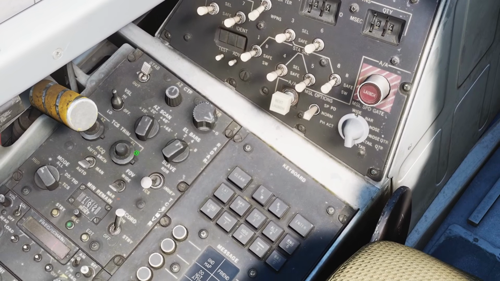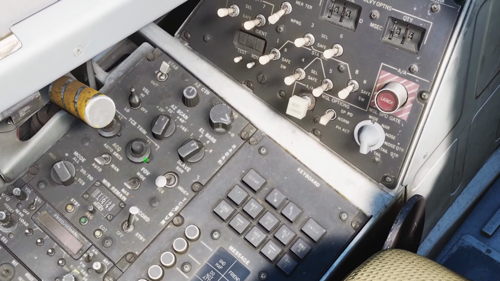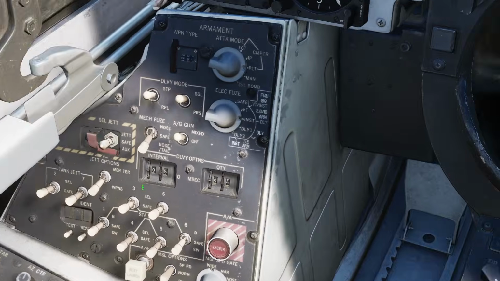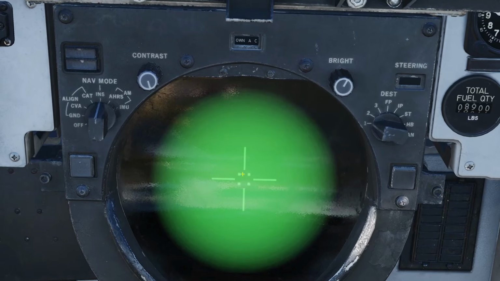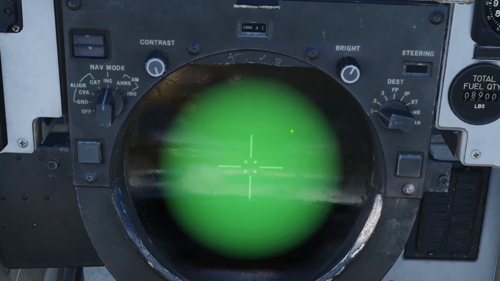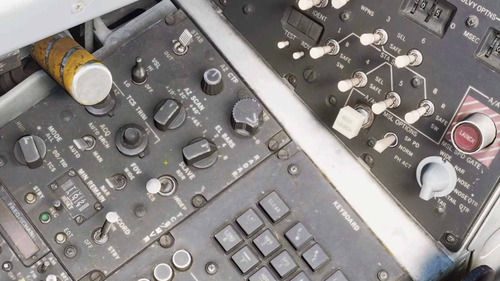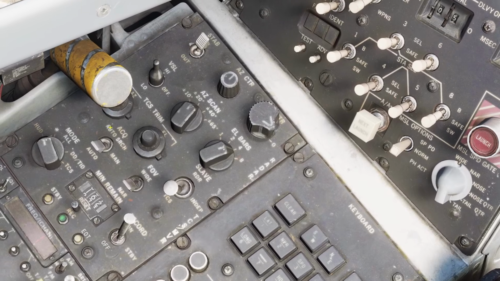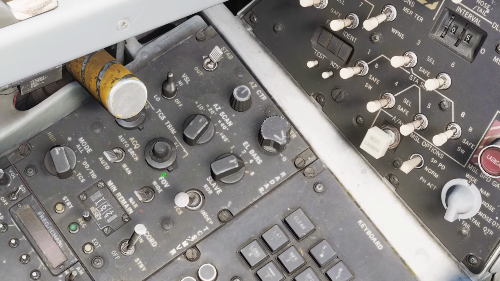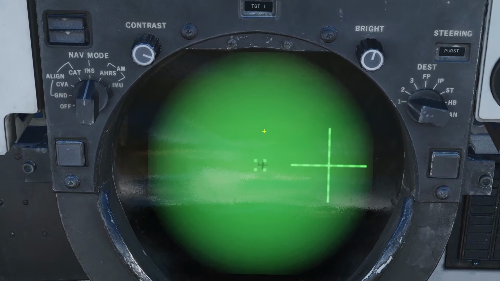There's also the trim switches here. These are used in case the TCS is not aligned with the radar. If I lock something with the radar and the TCS is tracking it, but it seems a little bit off, it's not exactly in the center, you can use the trim switches to adjust it, but it should be aligned perfectly in DCS, so you shouldn't need to use these trim switches. Now that I'm closer to the target, you can more clearly see it in the TCS.